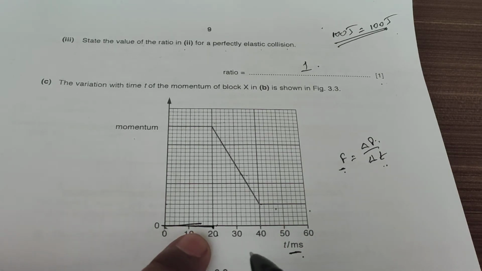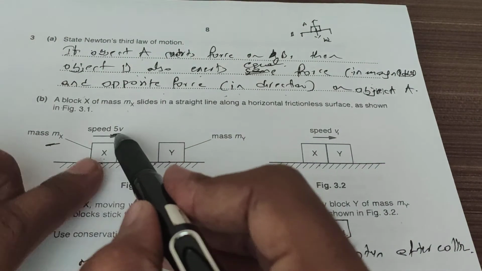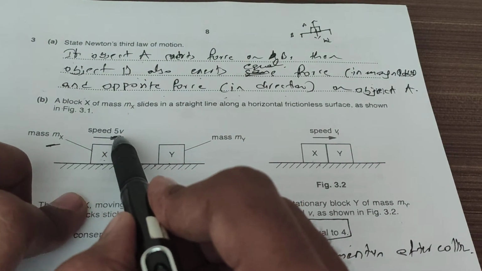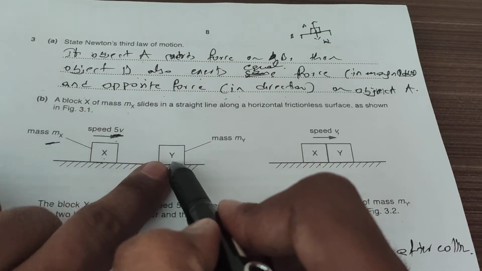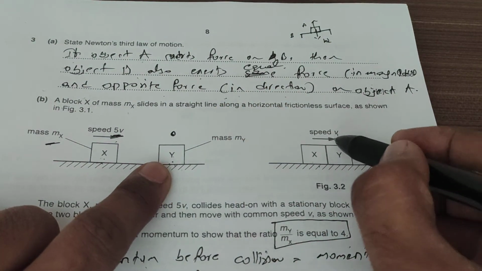After that, it is being collided. But what happened? The velocity was initially 0. After collision, the velocity went to v.